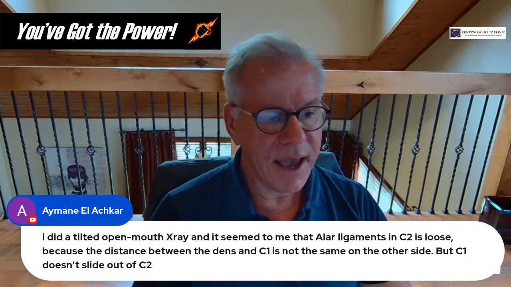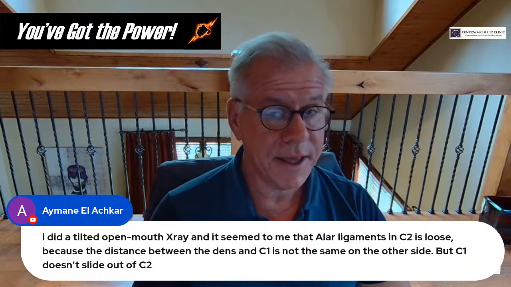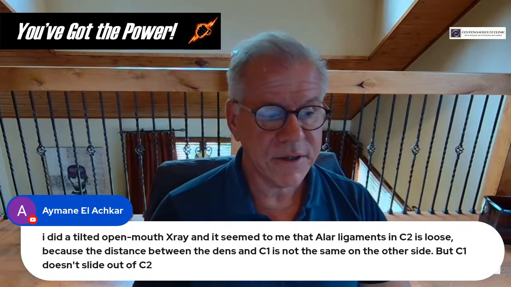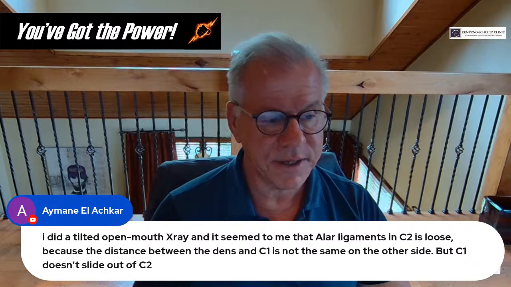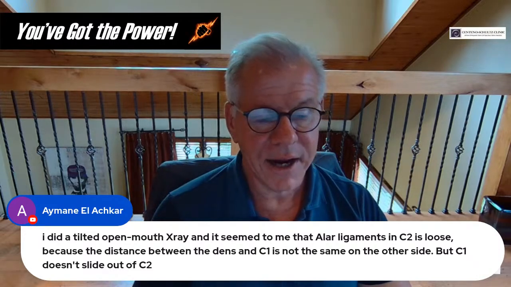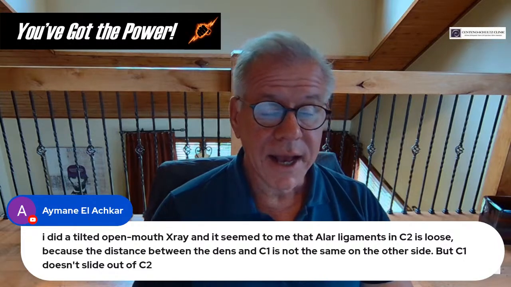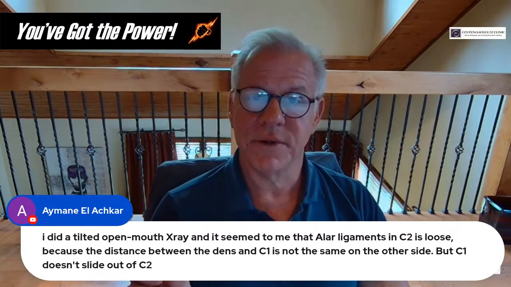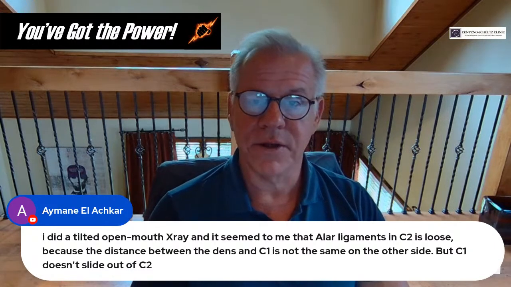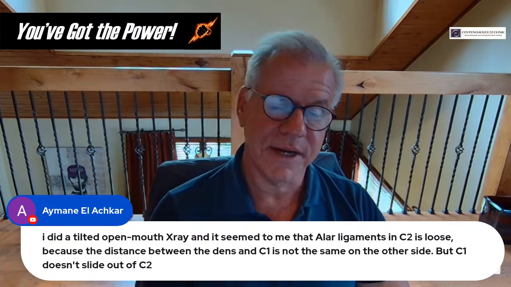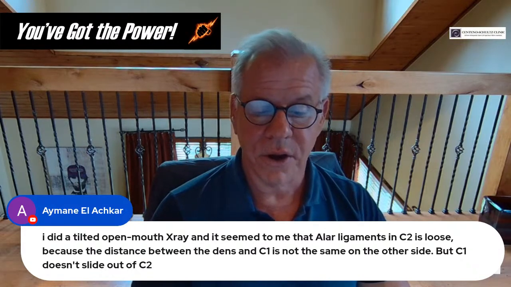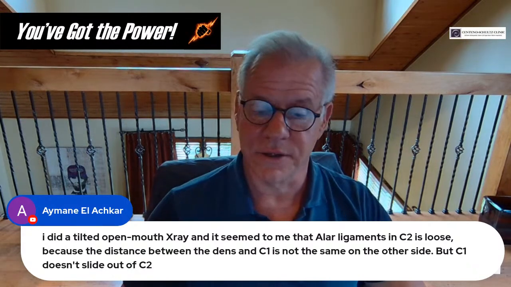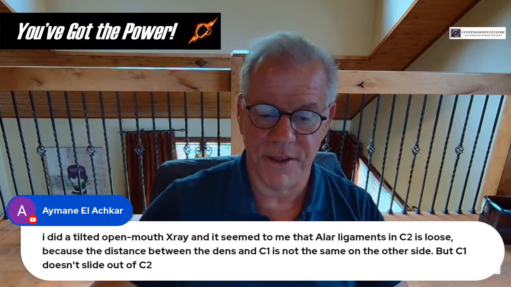I did a tilted open mouth x-ray, and it seemed to me that the alar ligament in C2 is loose because the distance between the dens and C1 is not the same on the other side, but C1 doesn't slide out of C2. Yeah, so we don't look at just the distance between the dens and the atlas. We also look at the amount of overhang. So we need to see both of those things in order to call the alar ligament as loose. It can't just be one or the other.